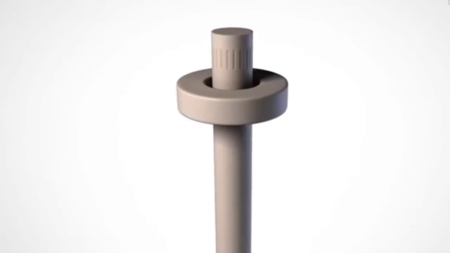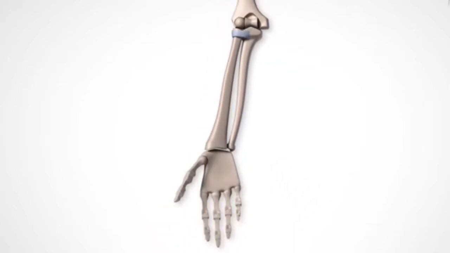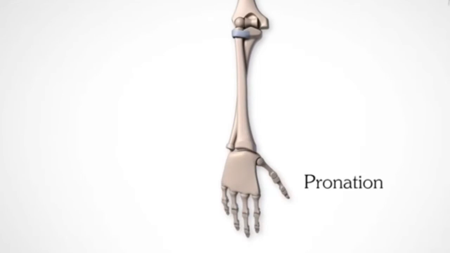Next one is the pivot joint. It also allows movement in only one direction. It allows movement around a long axis within a ring-like structure. Here is the elbow again. In this, the radius bone has a circular structure and it is bound with the curved ring surface of the ulna. The ring surface is completed with the help of the ligament, and within this, the circular radius moves over the ulna and we can rotate our hands like this.